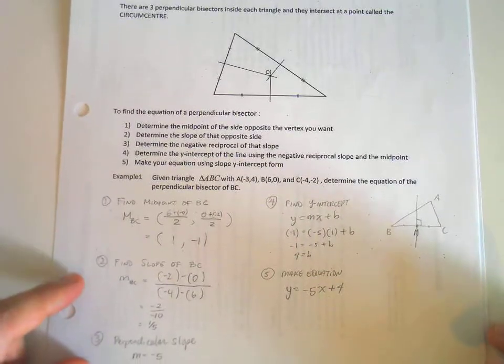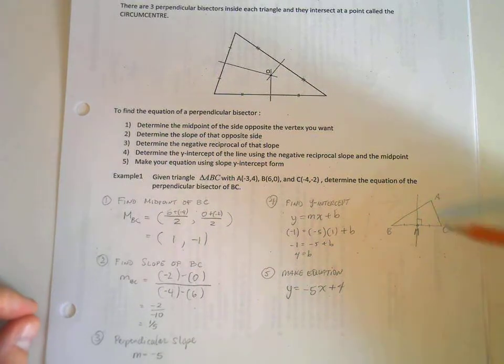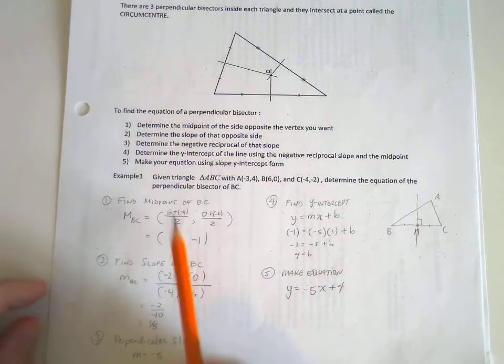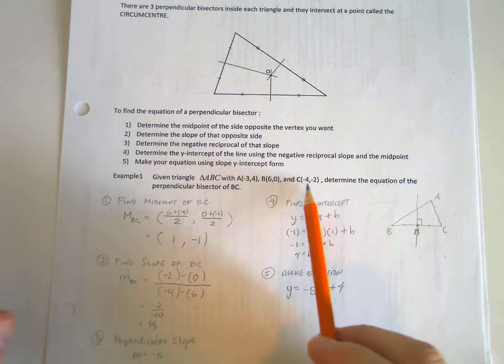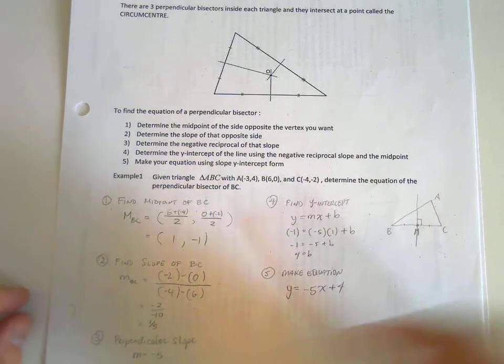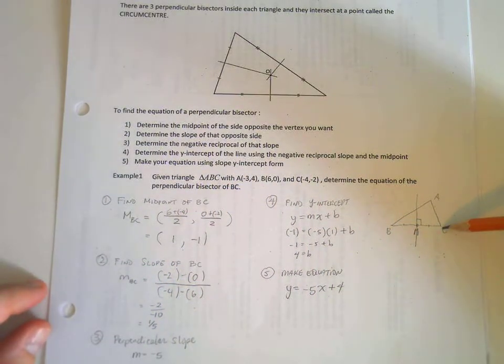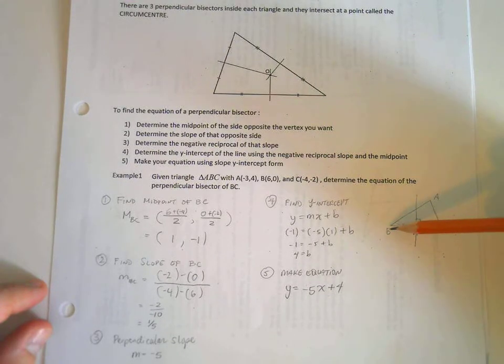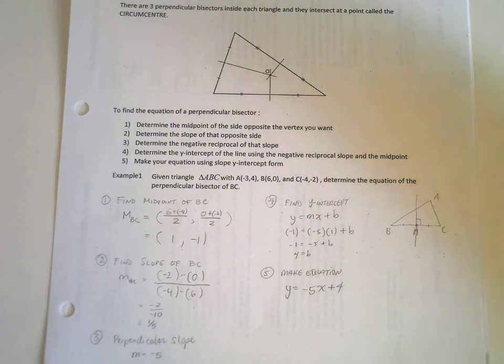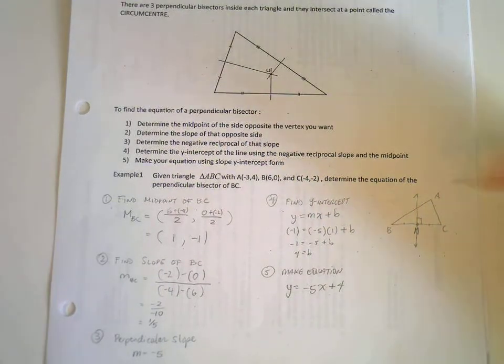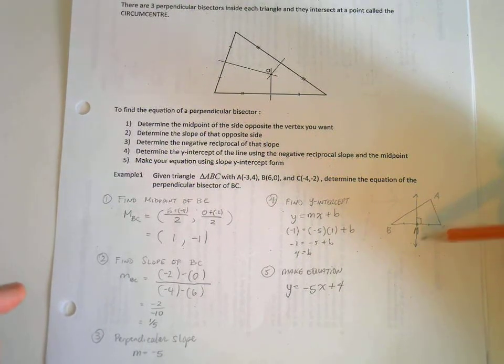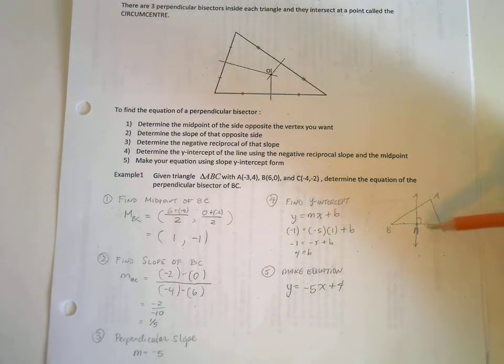So I'll use the example to illustrate this, and it's always good to draw it out so you can see what's happening. Here it says, given the triangle ABC with this A, B, and C, determine the equation of the perpendicular bisector of BC. So this is the side that I want the perpendicular bisector for. That means the equation that I'm making for this line is going to need to know the slope. I could do what I did with altitude: find the slope from B to C, because my slope has to be perpendicular to it, so I could take a negative reciprocal.